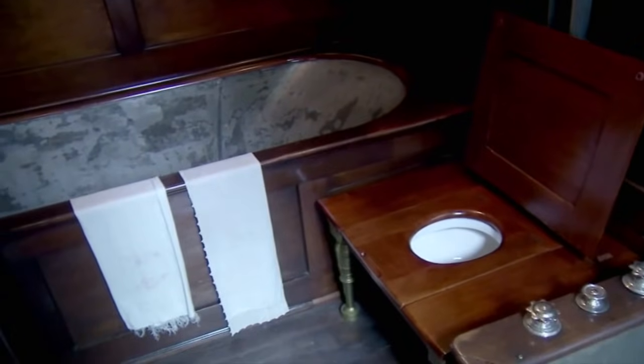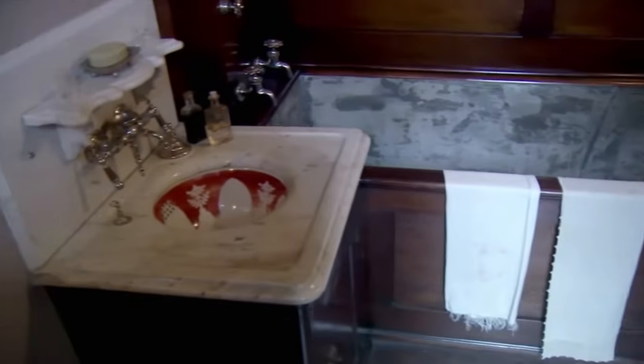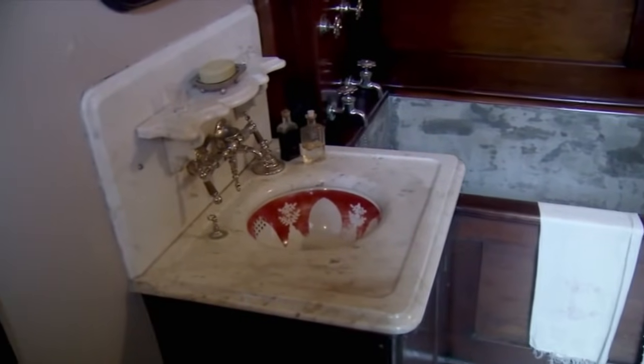And there are plumbing stacks here and over in the kitchen area and going down into the basement, and then all the wastewater went out through piping in the basement.